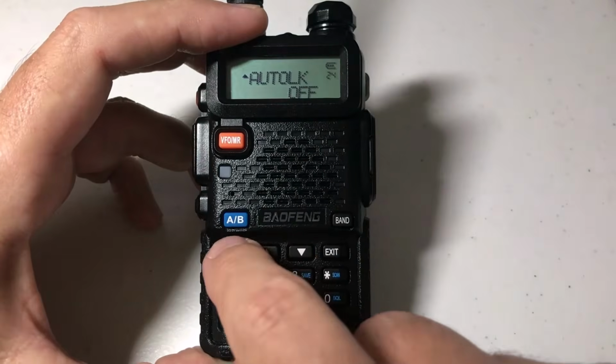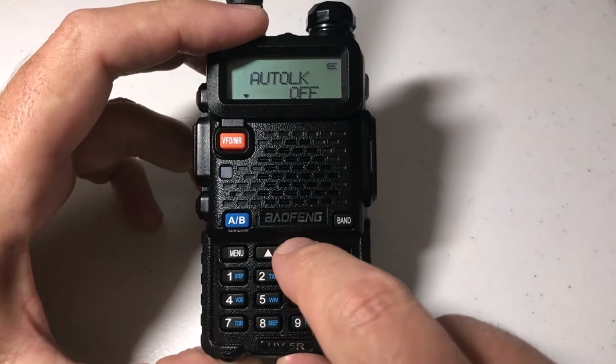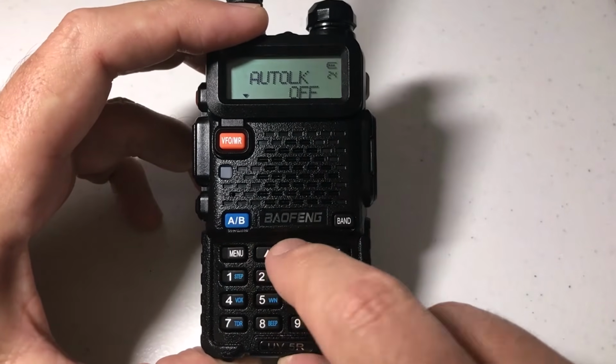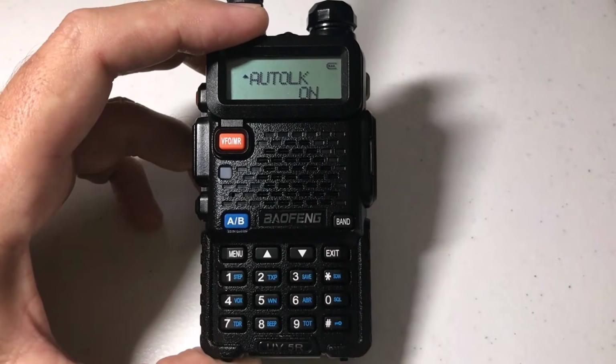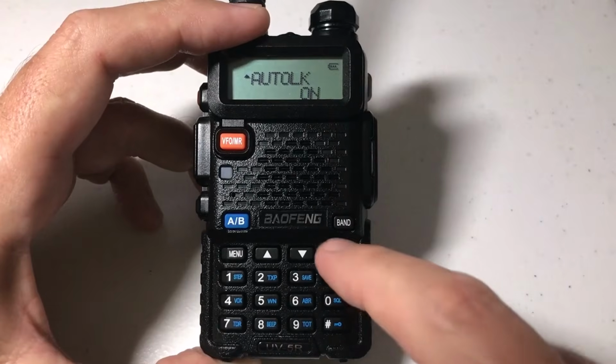You'll see auto lock. Press menu again to go in and change it. Use the up or down button to toggle it to whatever value you want. We're going to put it on. So I'm going to press menu to confirm my changes. Now I've got the auto lock on.